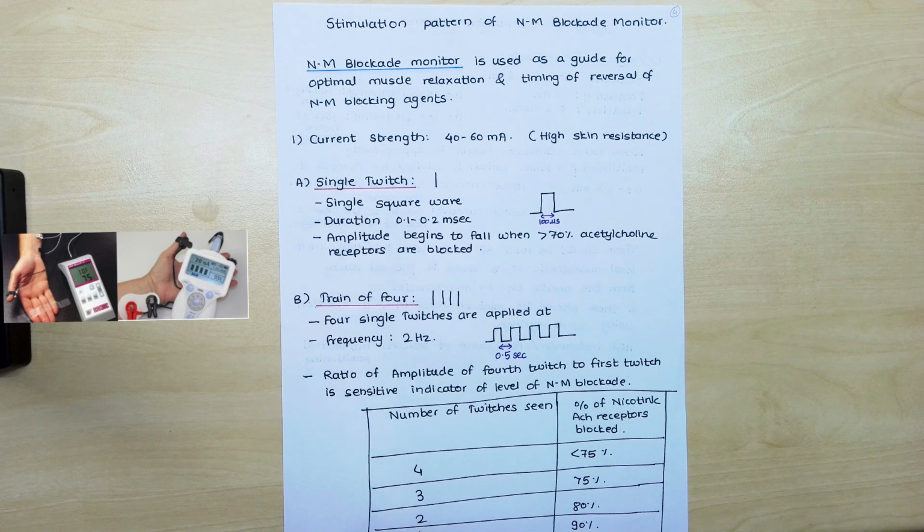A single twitch. It is a single square wave. The duration is 0.1 to 0.2 millisecond. Amplitude begins to fall when more than 70% of acetylcholine receptors are blocked.